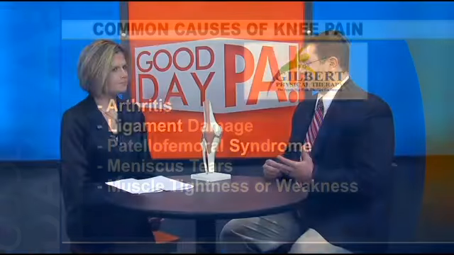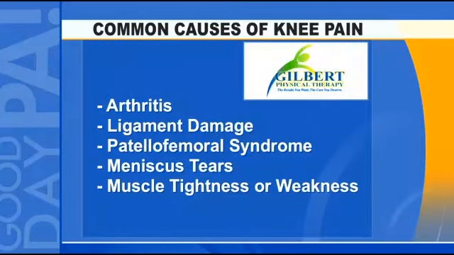There's also what's known as patellofemoral syndrome, and the patella is the kneecap. This is where pain can be located on the front of the knee, which is generally right on the front, and that can come from muscle weakness, it can come from flexibility deficits. It's one of the things that we would help people solve.